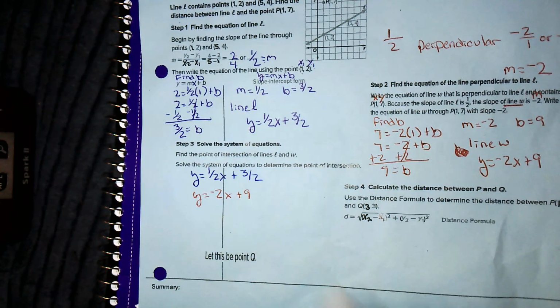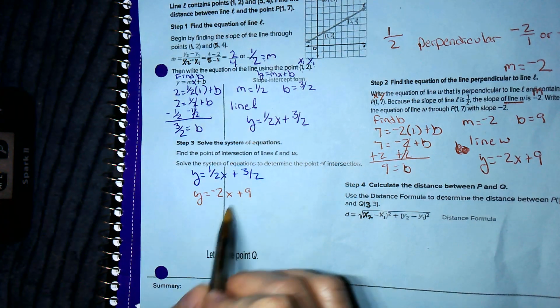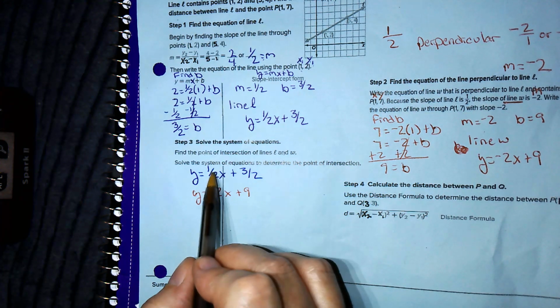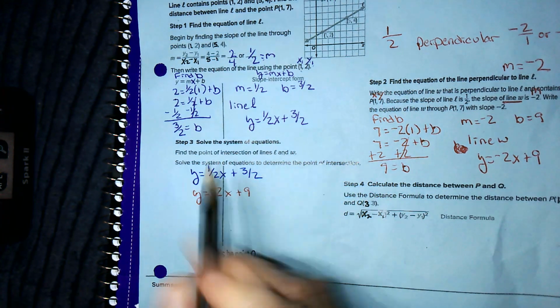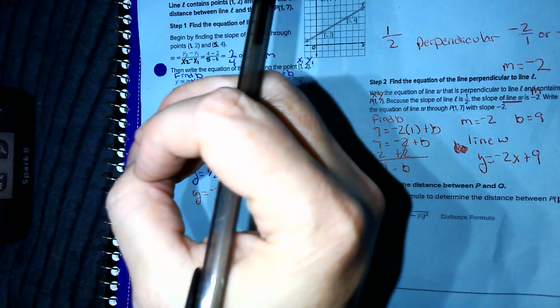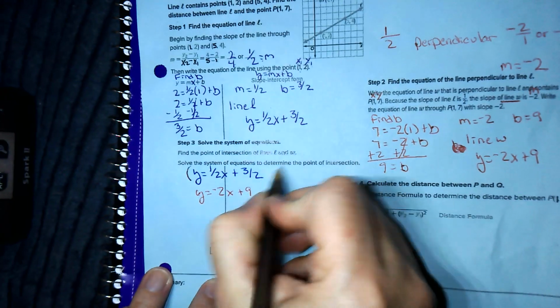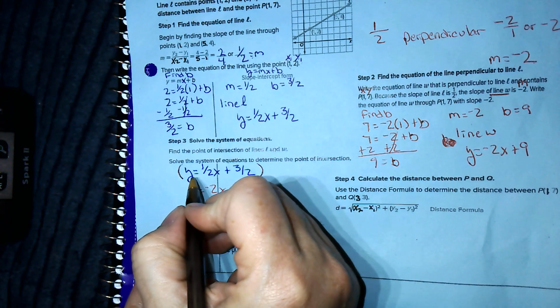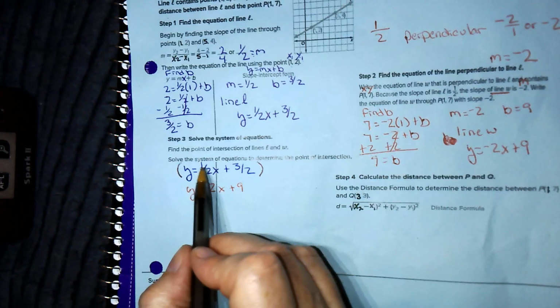All right, so let's check it. Because we already have minus 2x, if we want to eliminate this term, I would need a positive 2x here, because 2x minus 2x is 0, and 0 means we've eliminated it. So what number do I have to multiply this entire equation by in order to get this to 2?